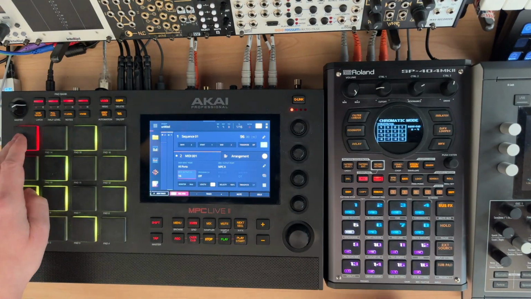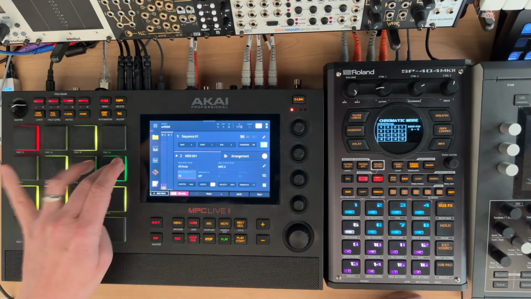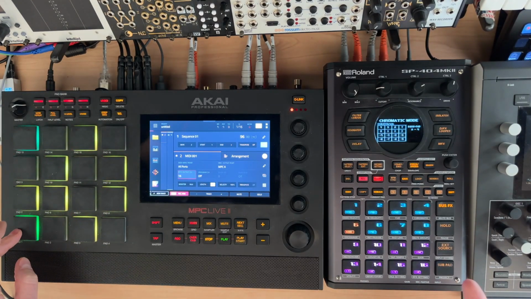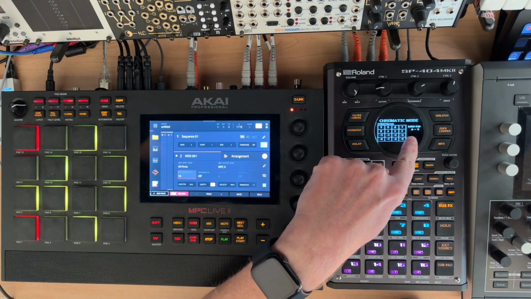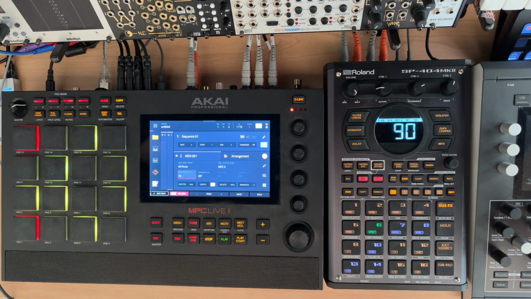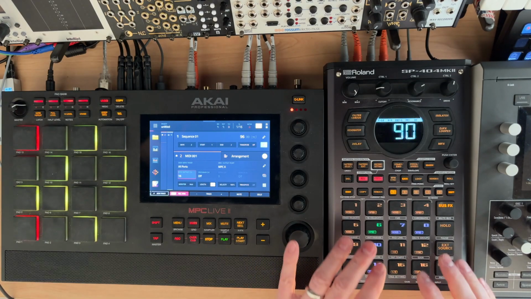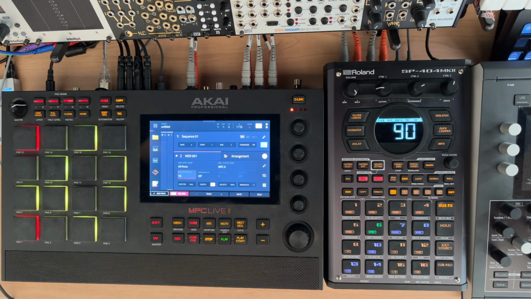Oops, I got to switch over to, must be at the top, but you can see I can play that pad chromatically, and it tells us which one it's playing, which is A4. So the important part to understand is whatever note you played last, when you go into chromatic mode, is what's going to be picked up.